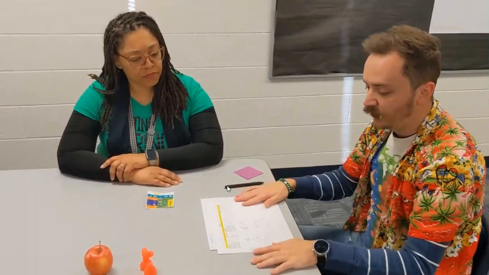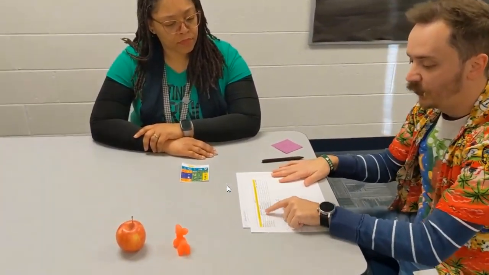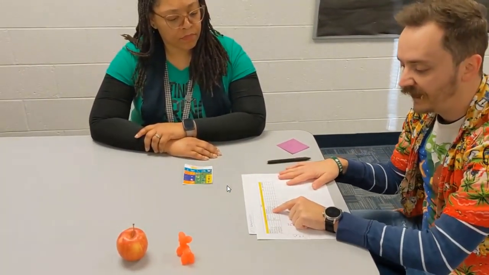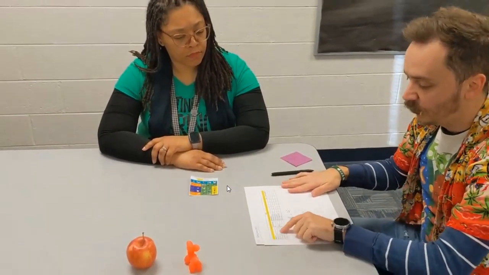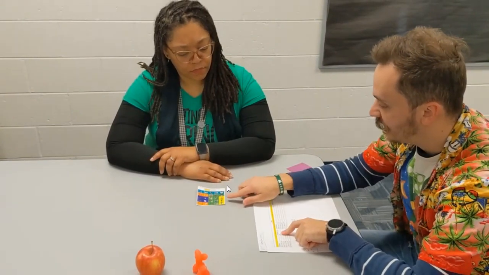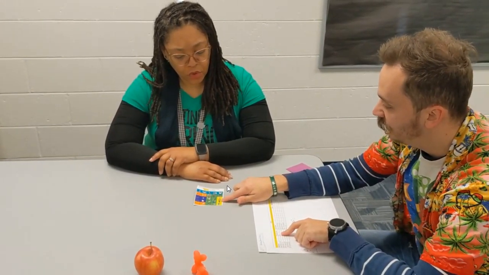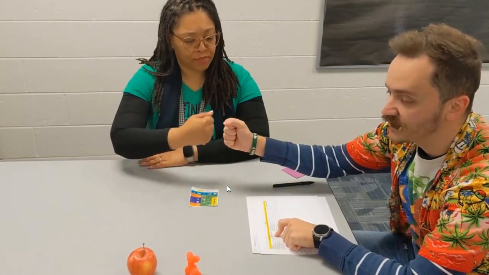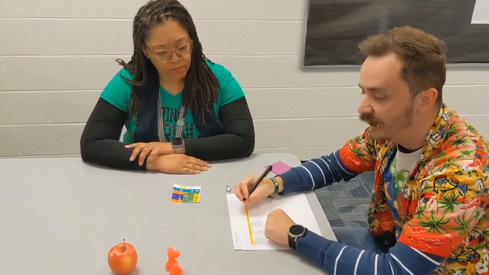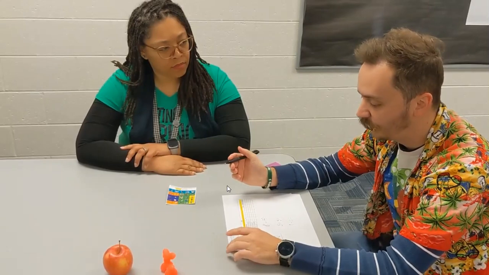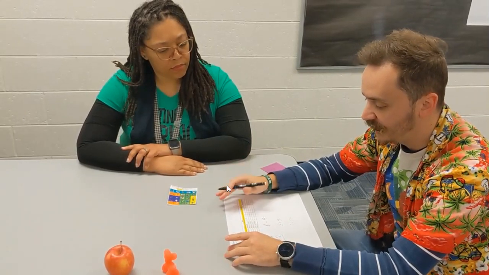All right, so the first thing I'm going to do, I'm going to look at the objective, look at the prompt level, deliver the antecedent and deliver the prompt immediately. All right, so what word is this? You. You. Good job. So that was a correct response. I put a plus on there for a correct response, and I deliver some verbal praise. So that is a reward.